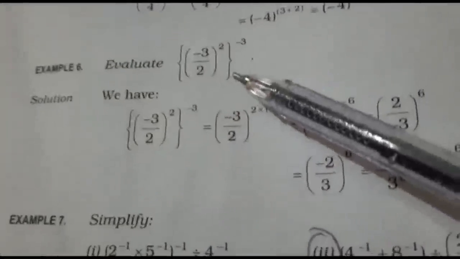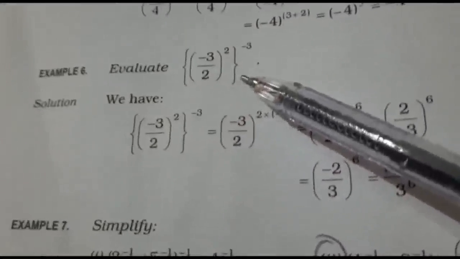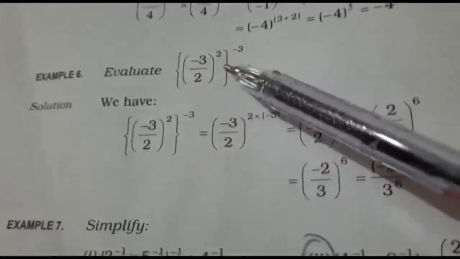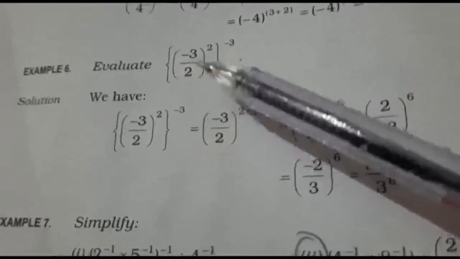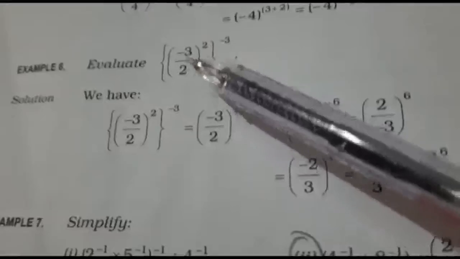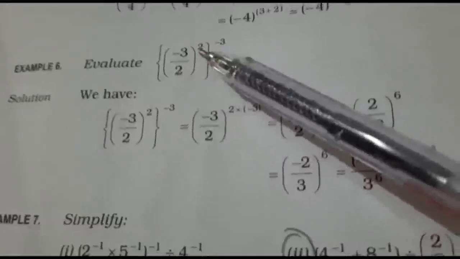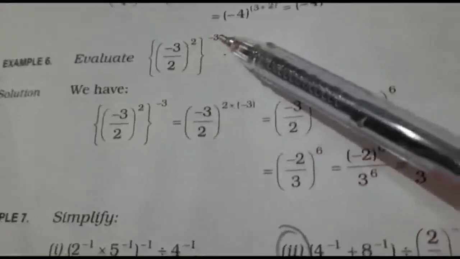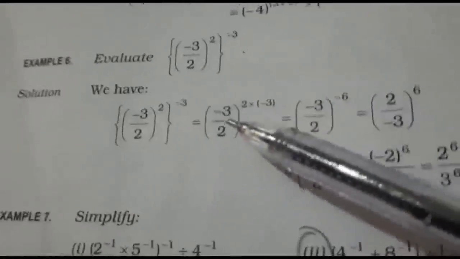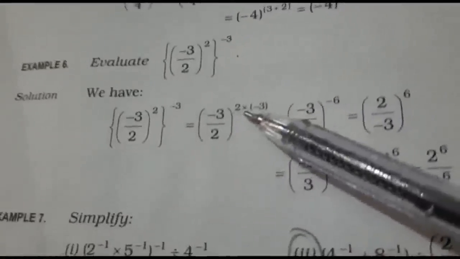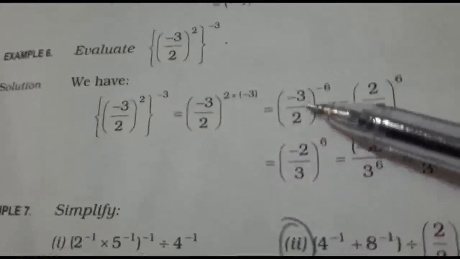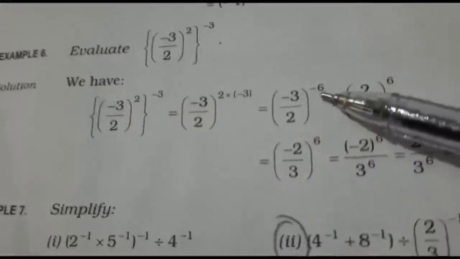That is the power of power rule. Now what is that power of power? Where the powers are separated by a bracket. If you see, both the powers are separated by a curly bracket. So it is minus 3 upon 2 raised to the power 2, which is further raised to the power minus 3. That means we multiply both the powers here. See, minus 3 upon 2 raised to the power 2 into minus 3. That is equal to minus 3 upon 2 raised to the power minus 6.